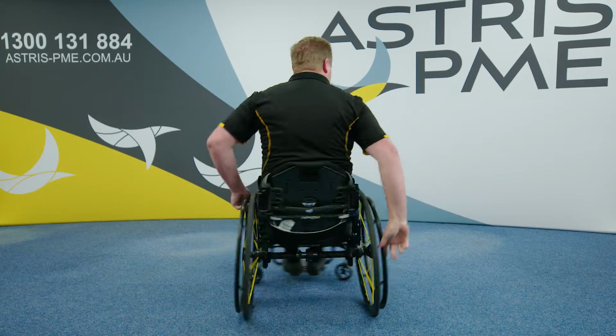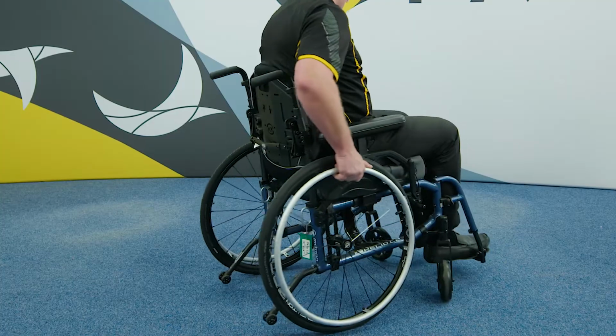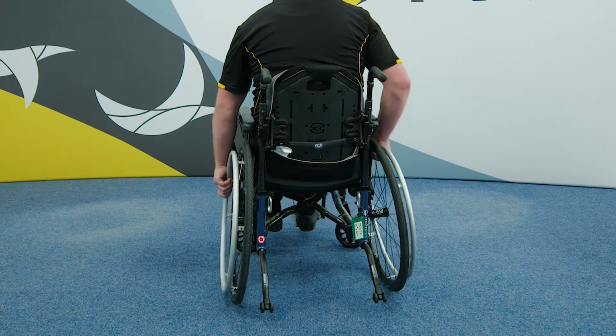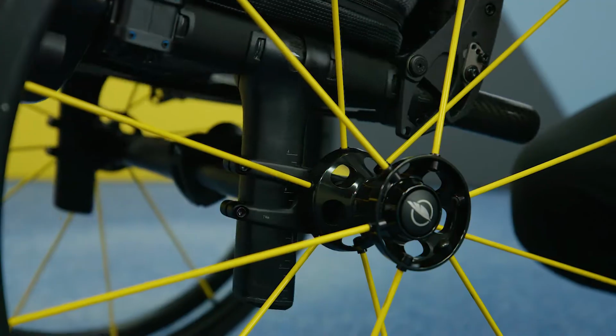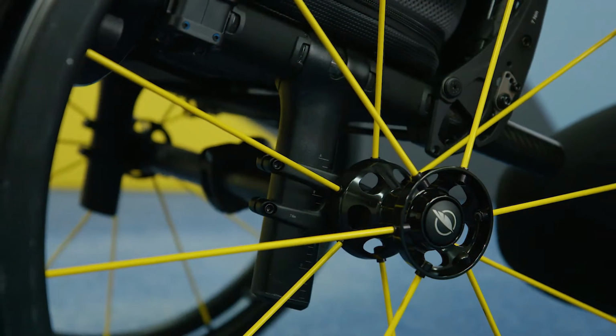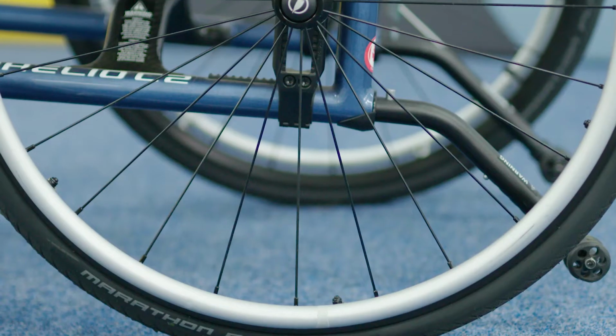When selecting a wheelchair, it's important to consider the frame build. Typically, frames are built of aluminium, carbon fiber, or titanium. The weight of the wheelchair is influenced by the material build. The lighter the wheelchair, the less energy used to propel the wheelchair. When selecting the frame material, it's important to consider strength to weight ratio. What does this mean?